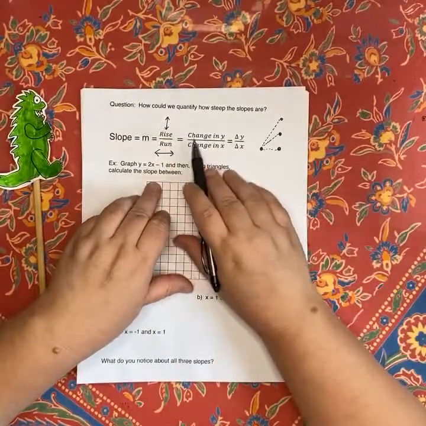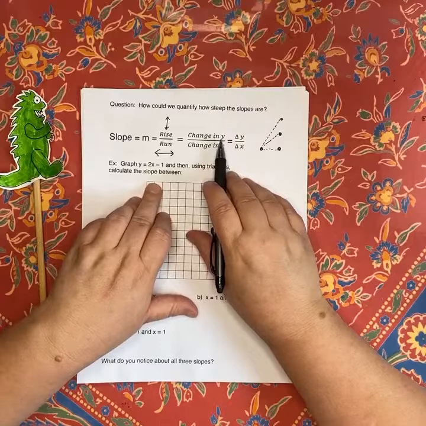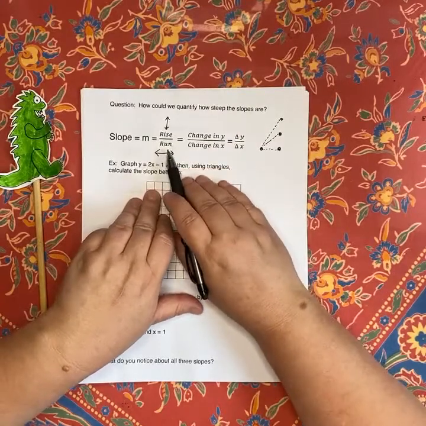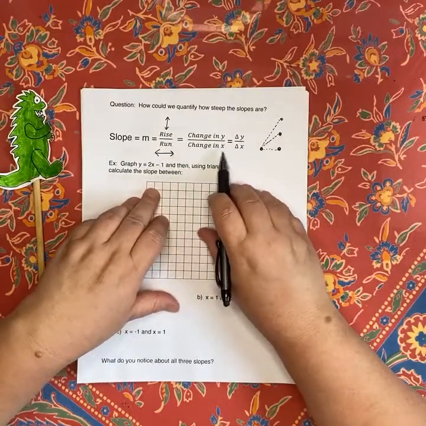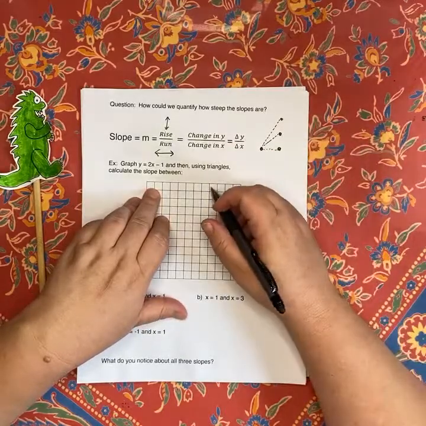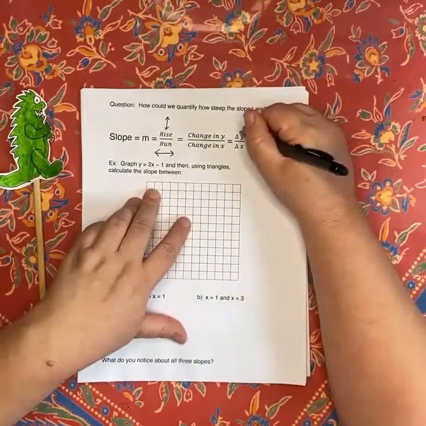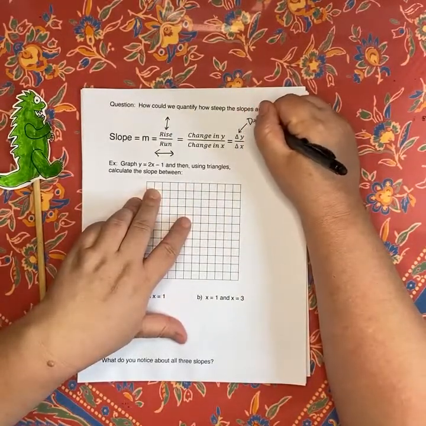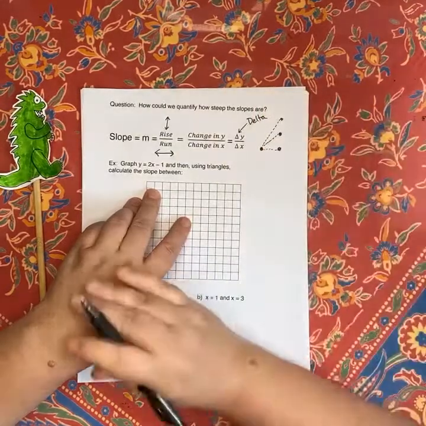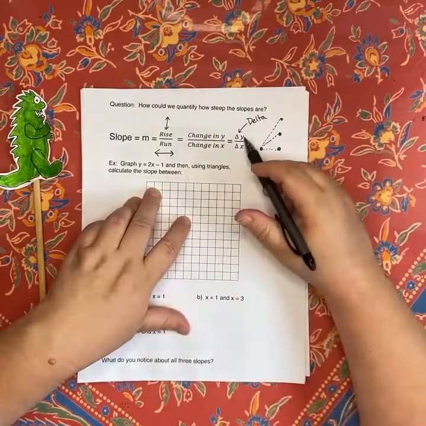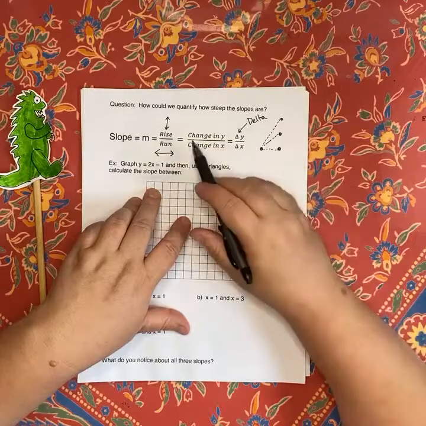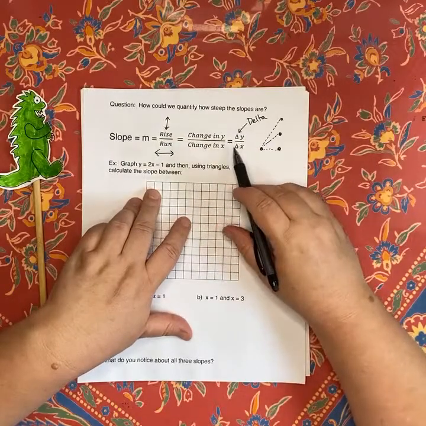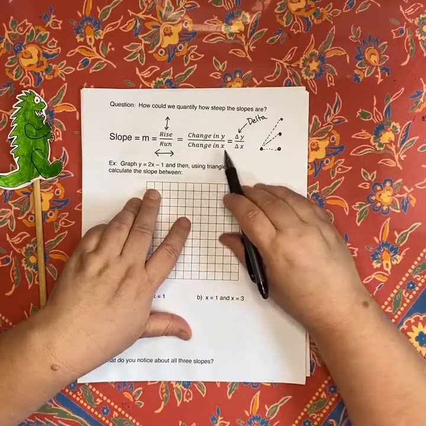Now let's look at a couple other things. The rise is the change in y's, so that kind of rhymes. The run is the change in x, doesn't rhyme at all. And then we've got this really cool triangle guy, which is known as delta. That's a Greek letter, D. And basically, delta y means how much did y change, and delta x means how much x changes.